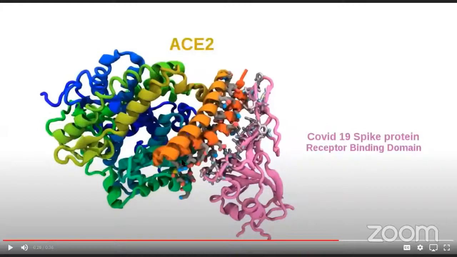Now, when we talk about the coronavirus, we talk about different variants. One of the things that varies between the coronaviruses is that there is going to be a mutation at this interface, and that mutation is going to make it bind strongly or poorly to this ACE2.